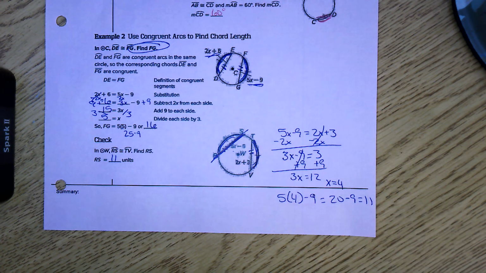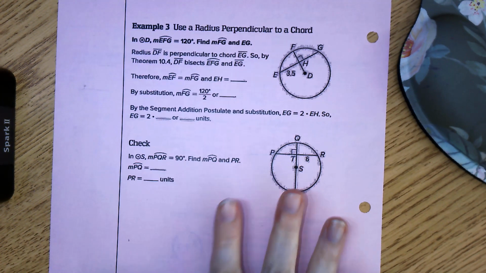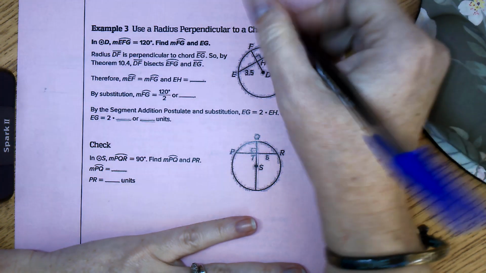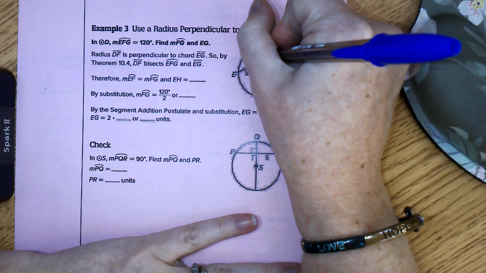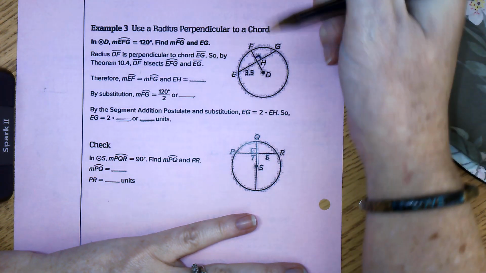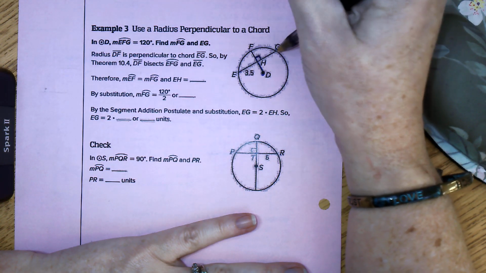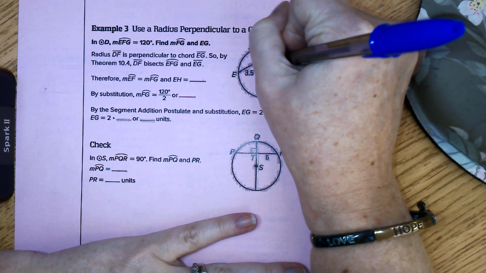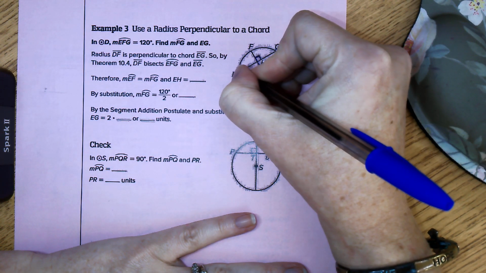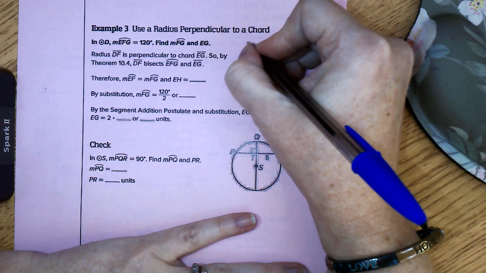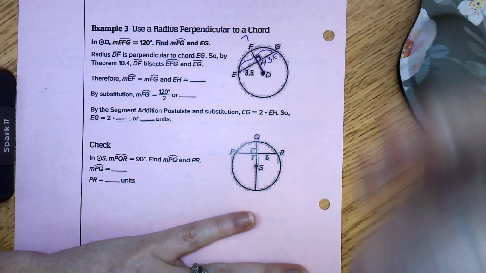All right. So we're going to flip it over, and we have one more thing we're going to do today. So 3, we're going to use the radius perpendicular to the chord. Okay. So we found out that if it is perpendicular, if it goes from the center, it's a radius, and it splits this directly in half. So if this half is 3.5, then this half has to be 3.5. That means the whole thing is what? Well, 3.5 and 3.5, that would mean the whole thing is 7.